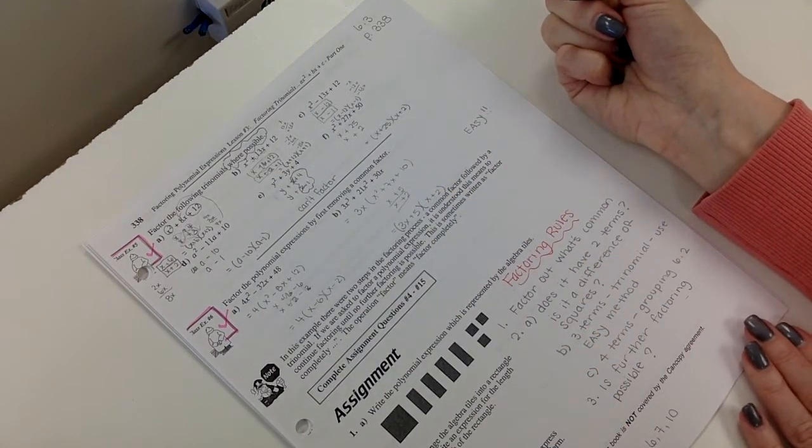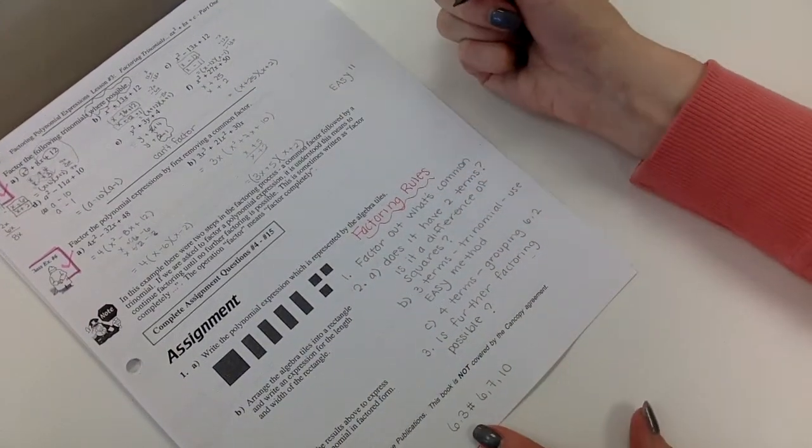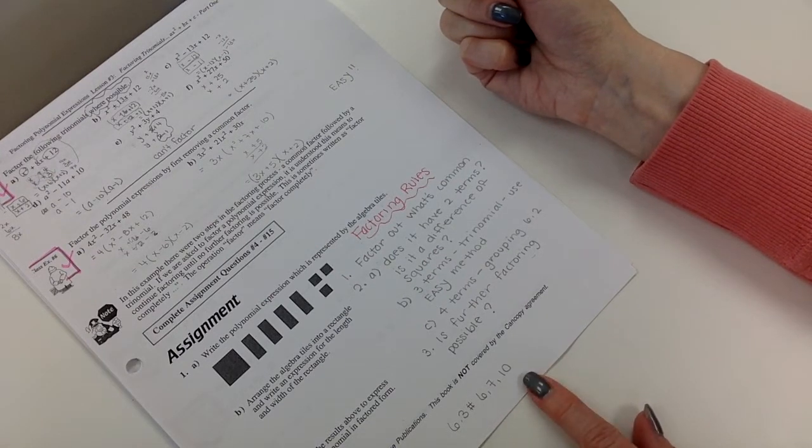Okay, some easy, great things for you. You are doing, in your book, 6.3, numbers 6, 7, and 10. Yay!